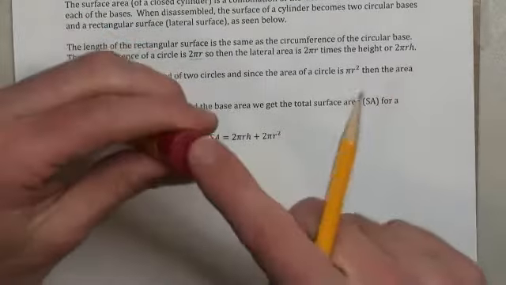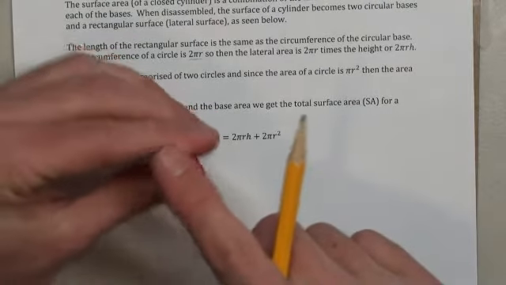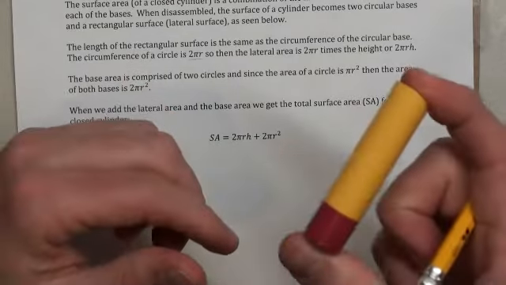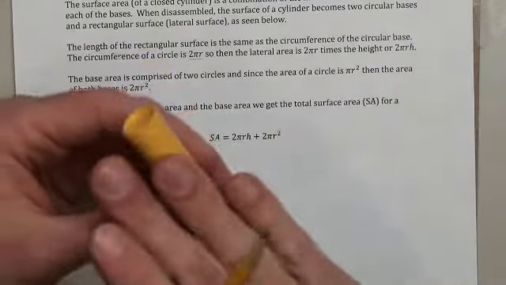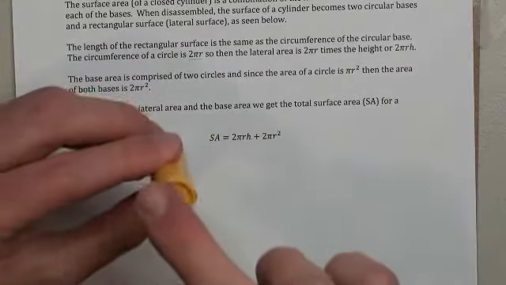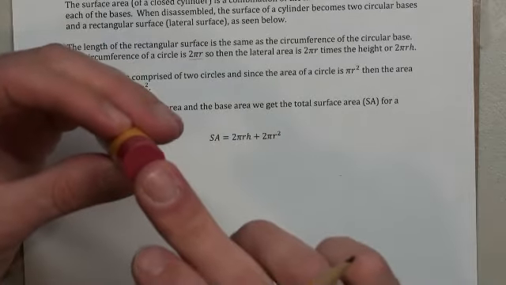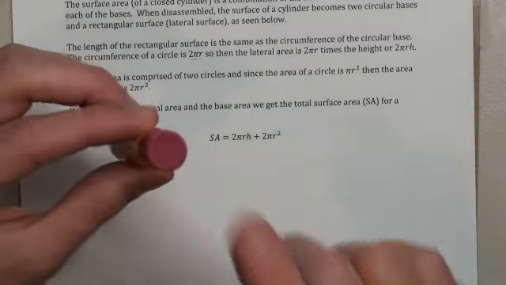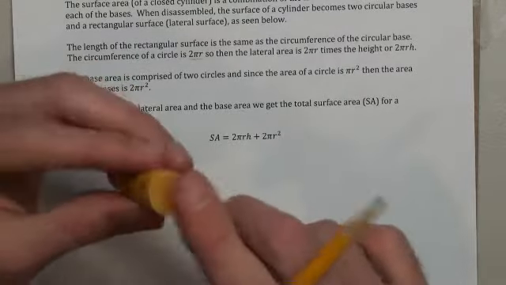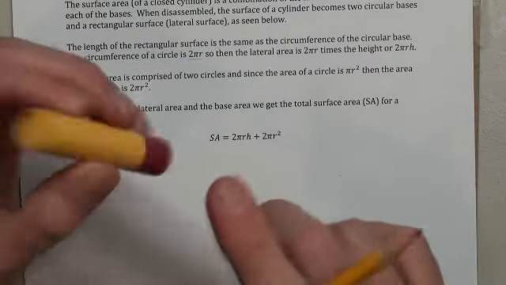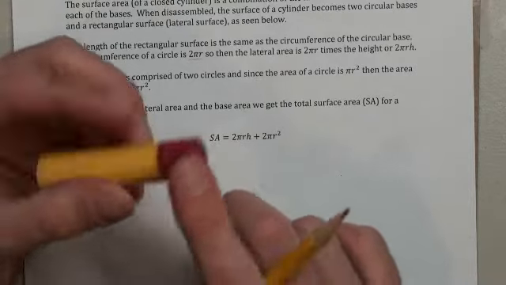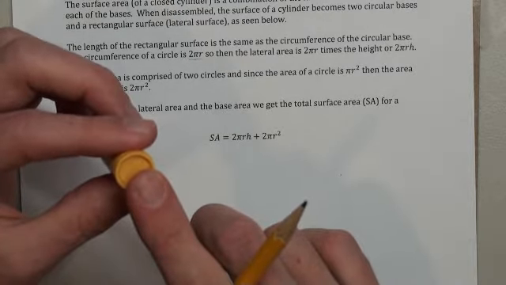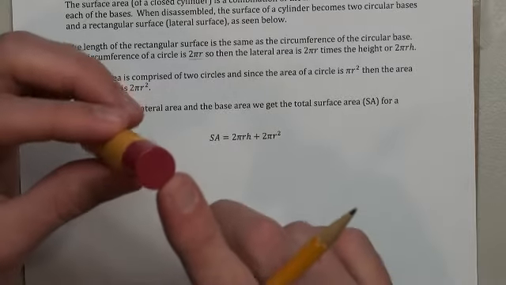Now we still have to add the area of the top circle and the area of the bottom circle, the area of the bases, because the surface area is all the lateral area and then the top circle and the bottom circle. We know the area of a circle is pi r squared. So we have pi r squared and another pi r squared, and these circles are the same, right? They have the same radius. So that's 2 pi r squared.